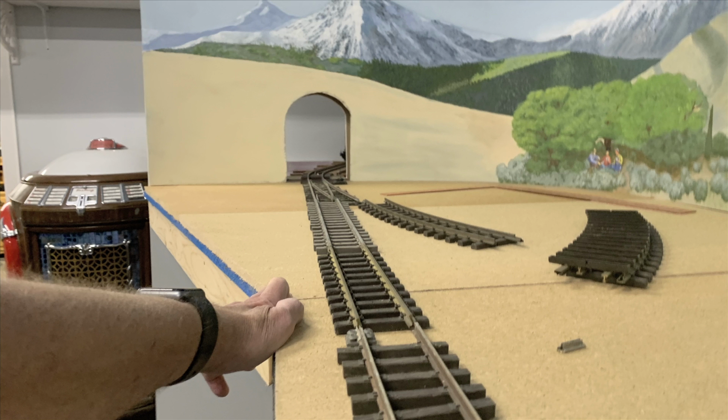It'd be nice to have a template that has the exact width between the two rails that you could simply set in place and then mark exactly where the rails are going to be directly on your roadbed. It would also be nice if it had the exact right gauge. You could set it down into a piece of flex track and use that to establish curvatures when you're laying flex track. I wish such a product existed, hint, hint.